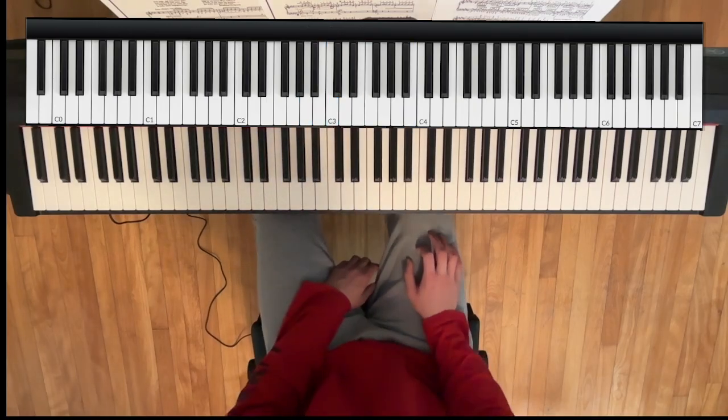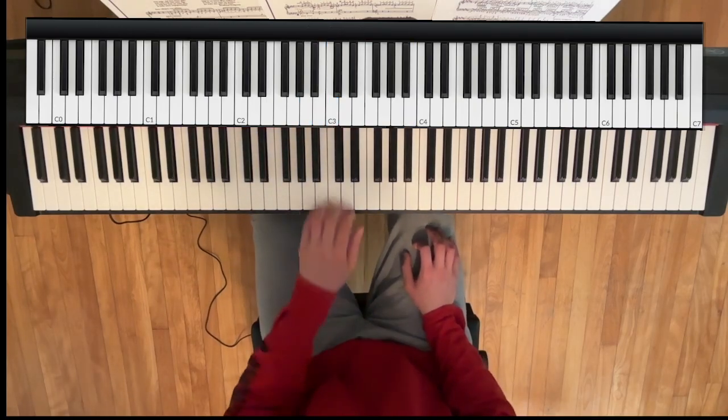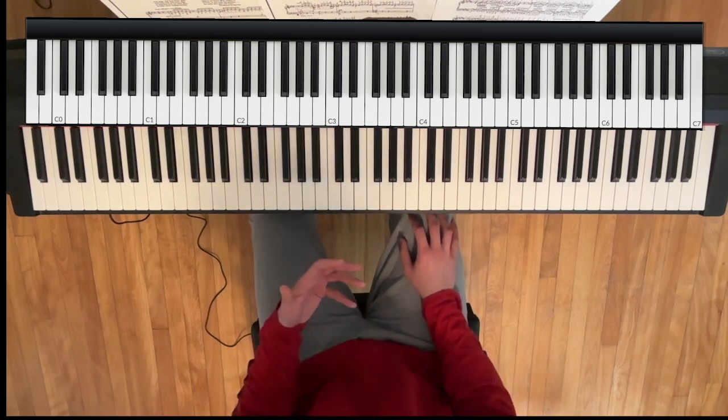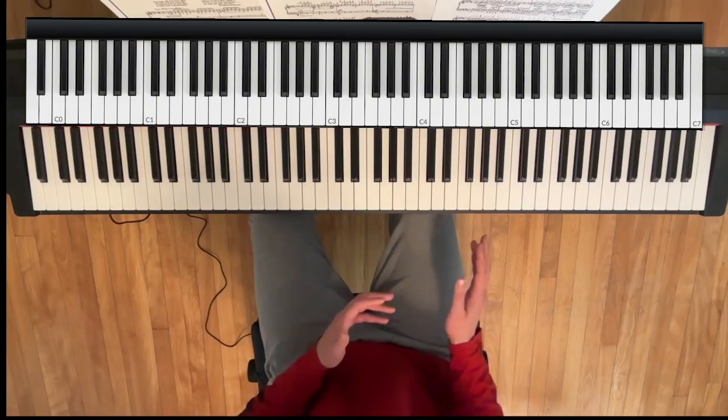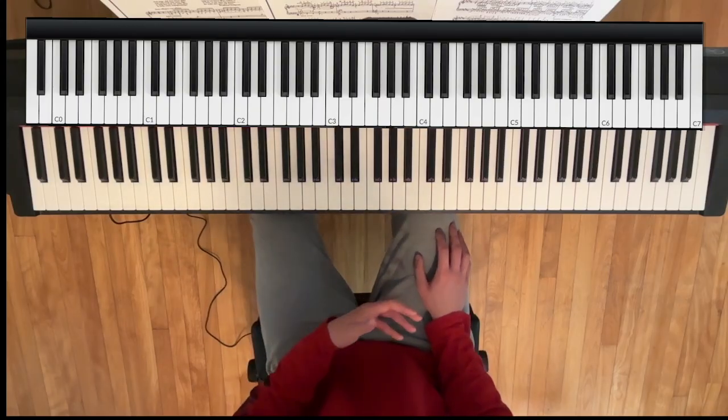So that's one thing you can do. You could try to play the 4th of every one of those. You could try to play the 6th degree of every one of those, the 7th degree, whatever you want to do. Those are different options for you. You can go faster, you can go slower.